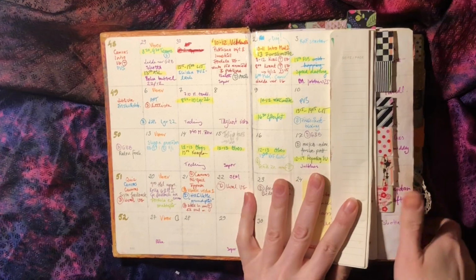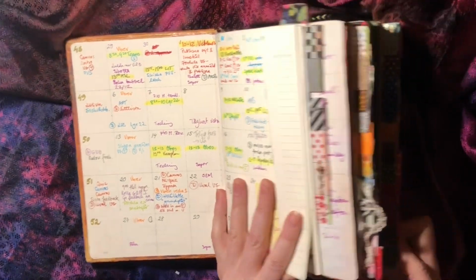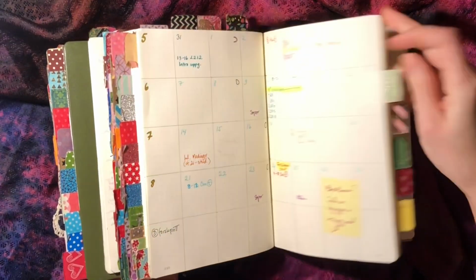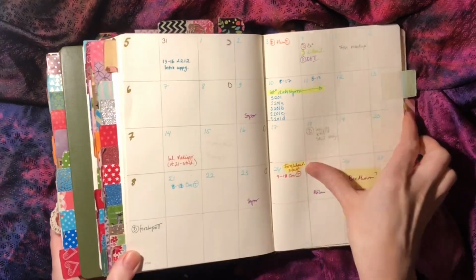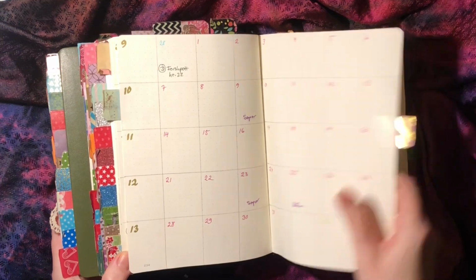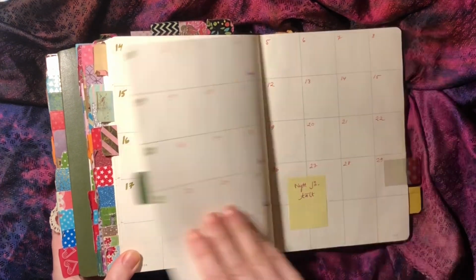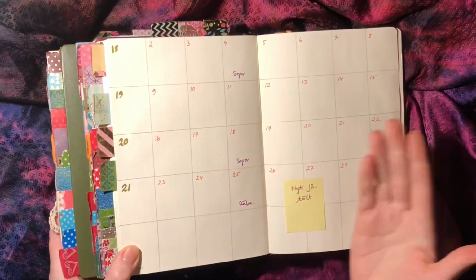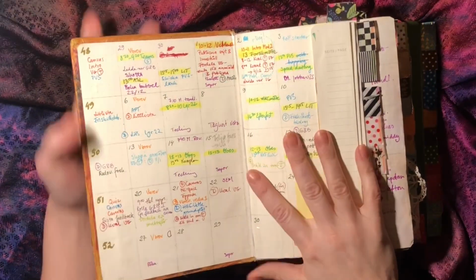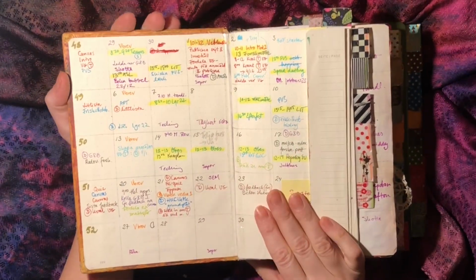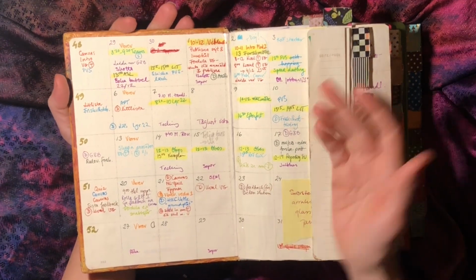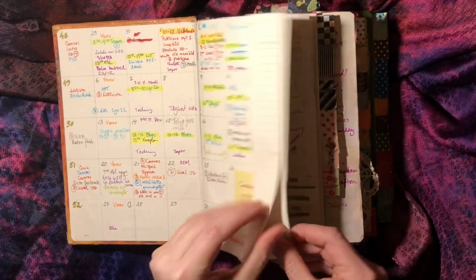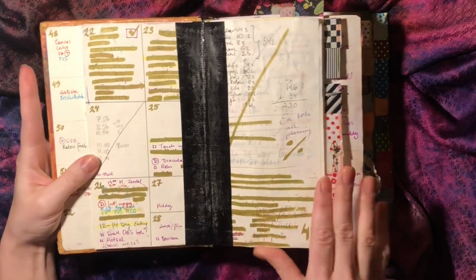Normally I have my future calendars at the very back, in the back book. So here is February, March, April, May, and I skip a spread between each of them because I cut them out and glue them into the front book when it's time. Okay, let's move on to the weeklies.